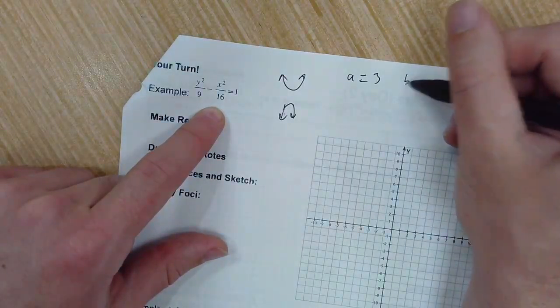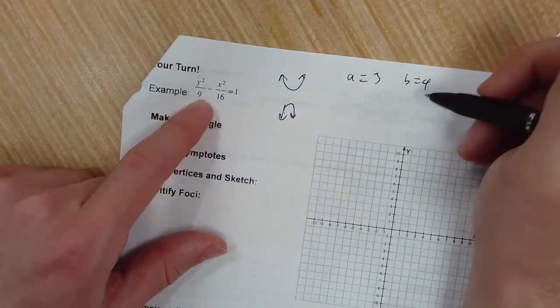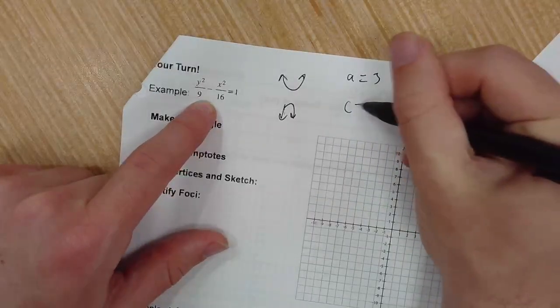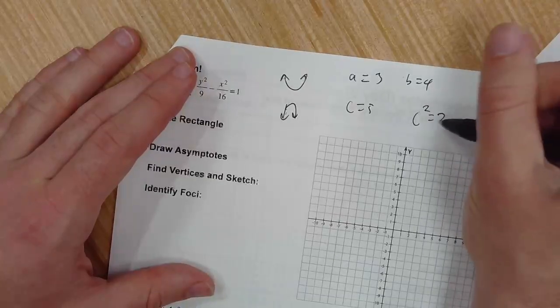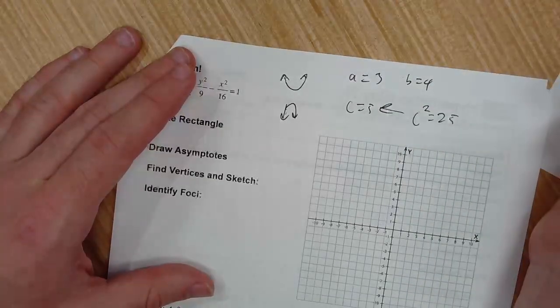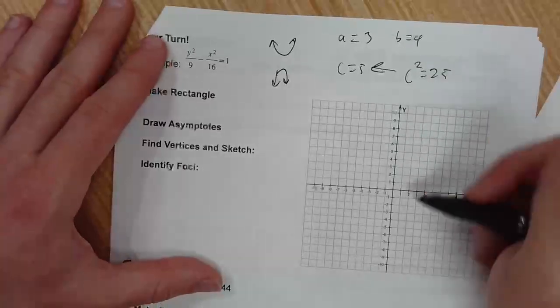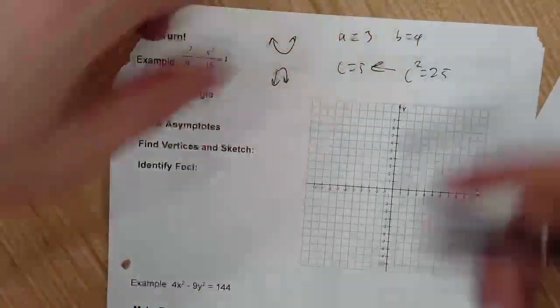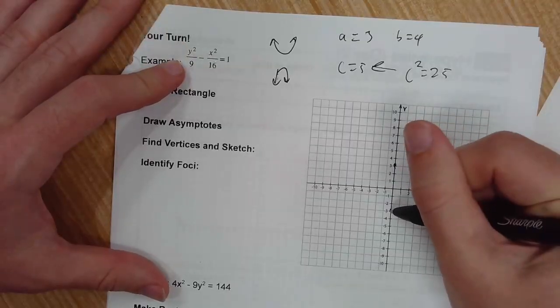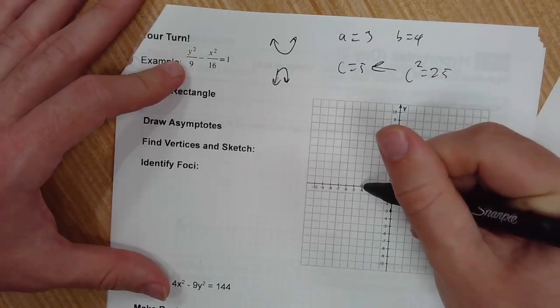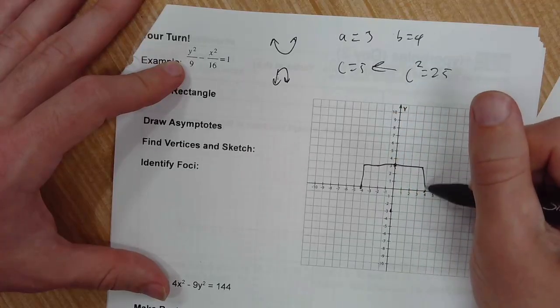My b is 4. Since these are 9 and 16, that means my c is 5, right? 9 plus 16 is 25. C squared equals 25. That's how I know c equals 5. We're going to make our rectangle. This time our vertex, because we're going up and down, the transverse is vertical, right? So I'm going to go up 3, down 3, right 4, left 4. Make that rectangle.